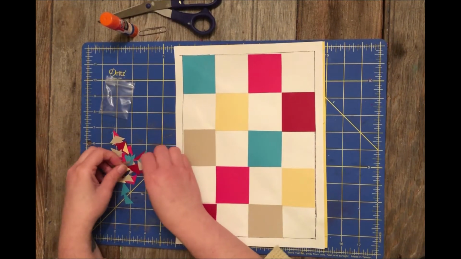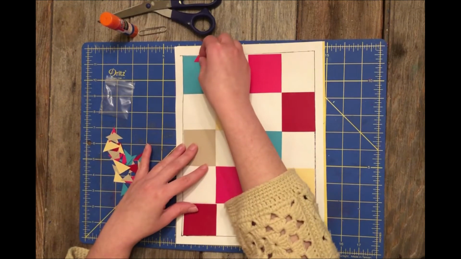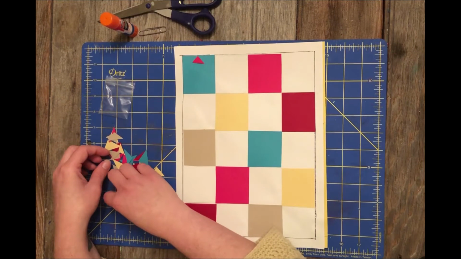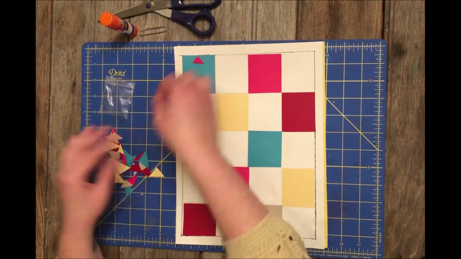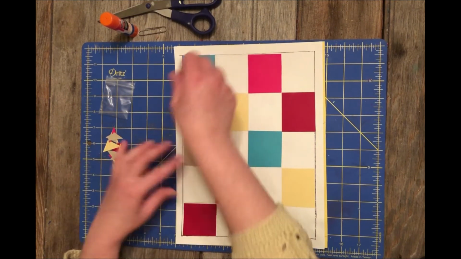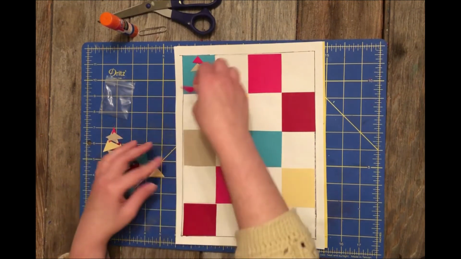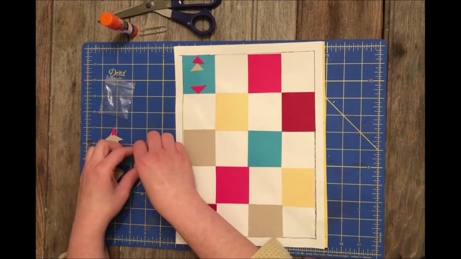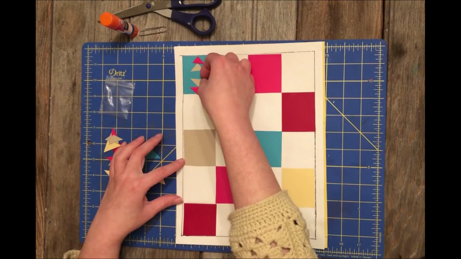And what you're going to do is kind of arrange them however you'd like. So there is a couple patterns that are, I believe, flying geese. There's a couple that are more traditional, but you're just going to basically lay out the design you want with your triangles, however you want that to be. You can follow the patterns that were supplied, or you can create your own pattern. That's also totally up to you.